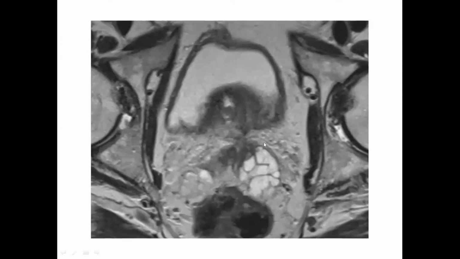This is a slice taken a little bit higher up through the pelvis. I'm hoping the screen has moved, has it? And you've got a bit more of the bladder visible now. You've got more white in a sort of horseshoe shape. That's the very top of the prostate here. And these are the seminal vesicles at the back. So these blobby white things at the back here are the seminal vesicles.